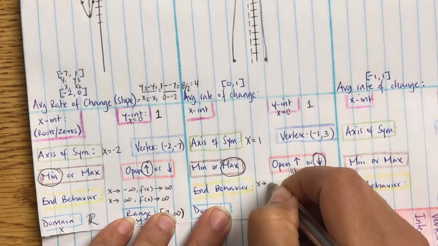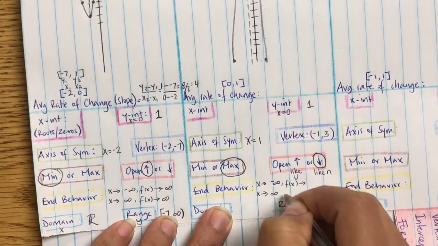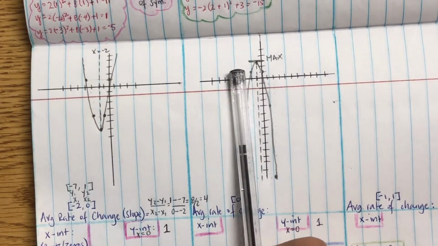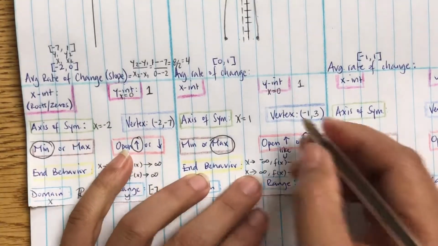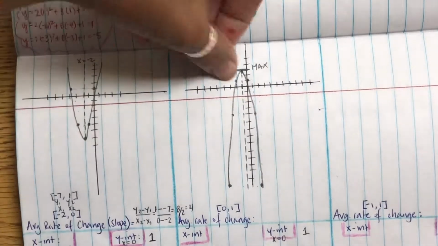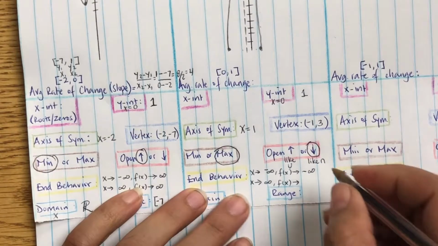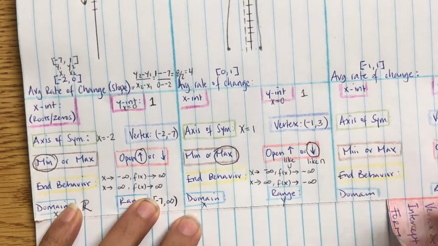End behavior. So what's happening as x goes to negative infinity, and what's happening as x goes to positive infinity? What's happening to the y value? So as x goes to negative infinity, what's happening to y? It's going down towards what? Negative infinity. As x is going to positive infinity, what's y doing? It's going down again to negative infinity. It goes on forever. Your domain is your x, your range is your y.